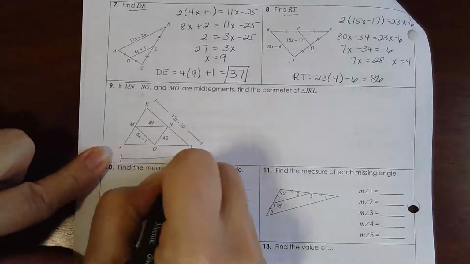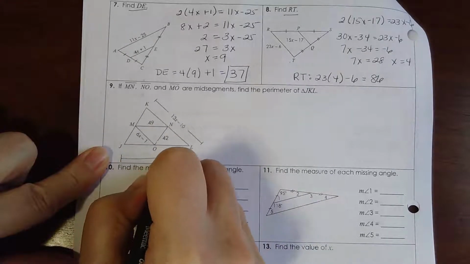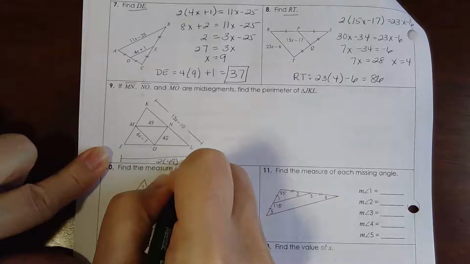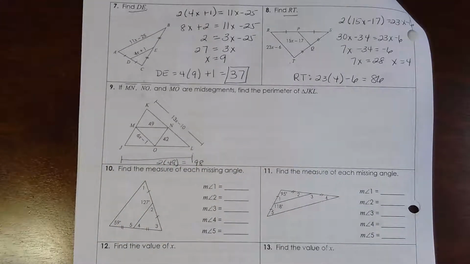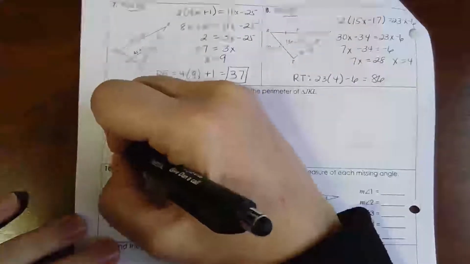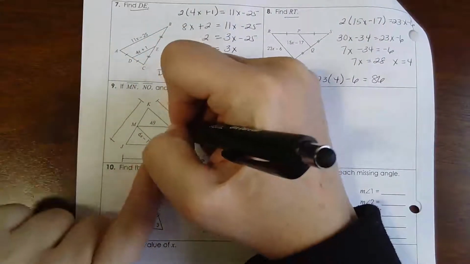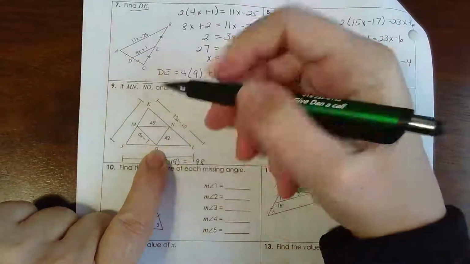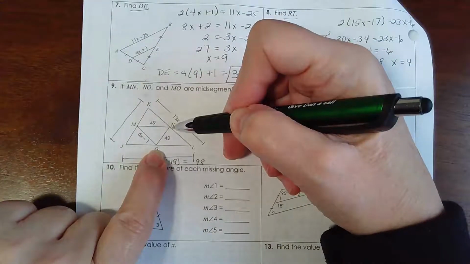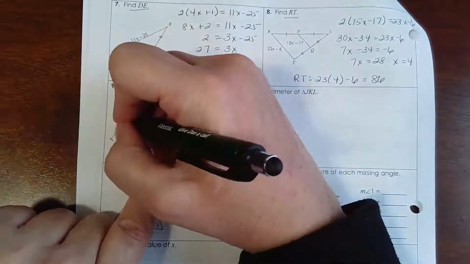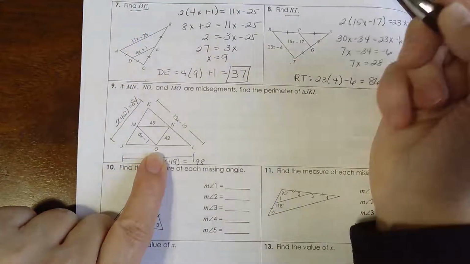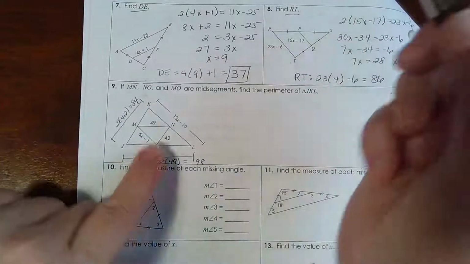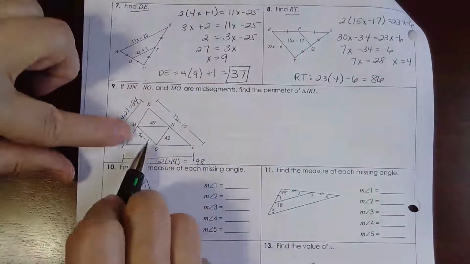So JL, this side, is going to be 2 times 49, which is 98. So that's one side. This side is parallel to our 42. You can't see, my big fat hand's in the way. So this one's 42, so this is going to be 2 times 42, which is 84.